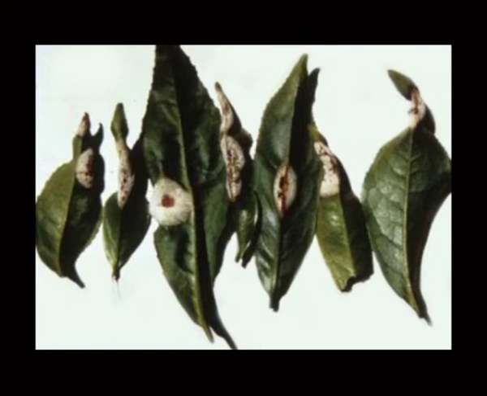Leaves become curled and distorted. It attacks the first flush of 2 to 3 young leaves and kills the young shoots and buds. Thus, the new growth is largely ruined. Mature leaf is not affected.